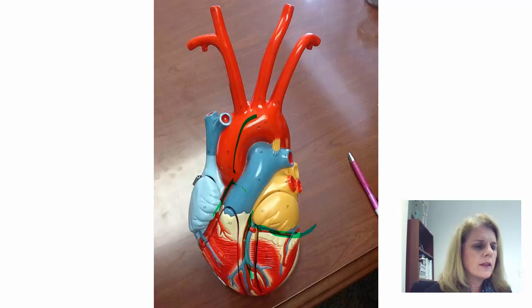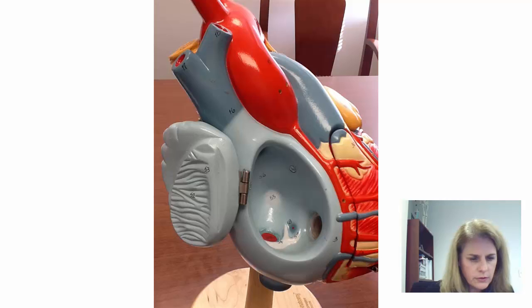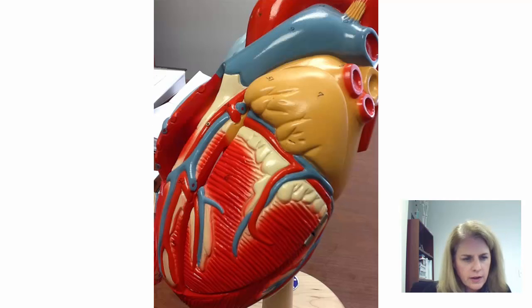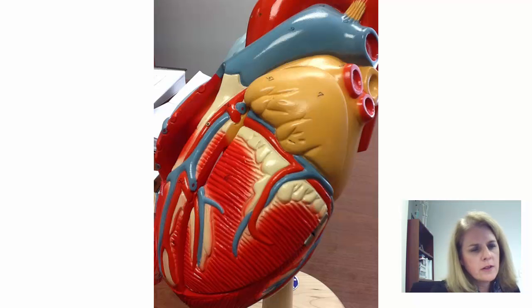Okay, this is the great cardiac vein that's going to be returning back to the coronary sinus. And let's go to another view here. This is just a really nice view of that right coronary artery, and as you can see, it's going all the way around to the back side of the heart. And on this side, you have the left coronary artery. It's going to make the LAD, and then the circumflex artery going all the way around.